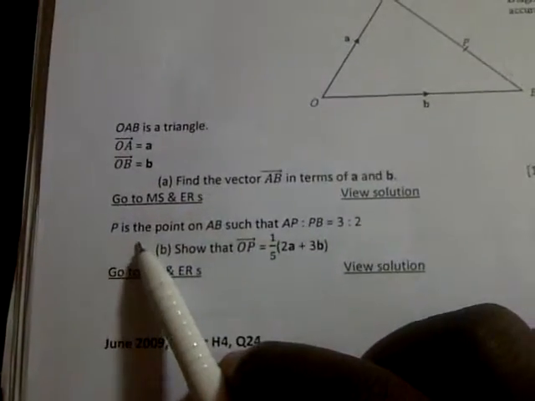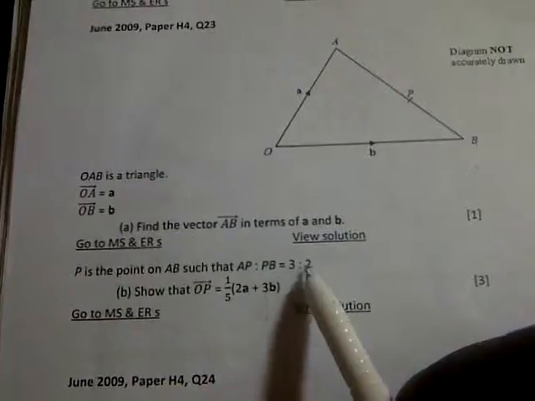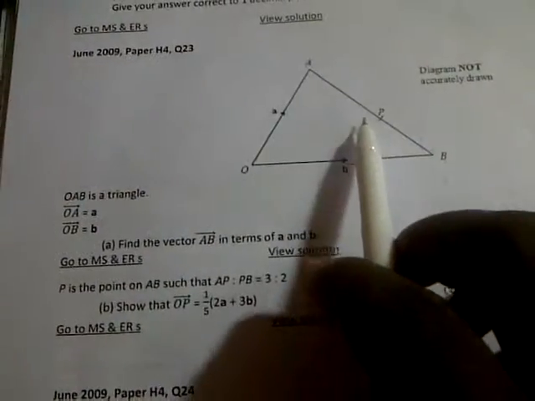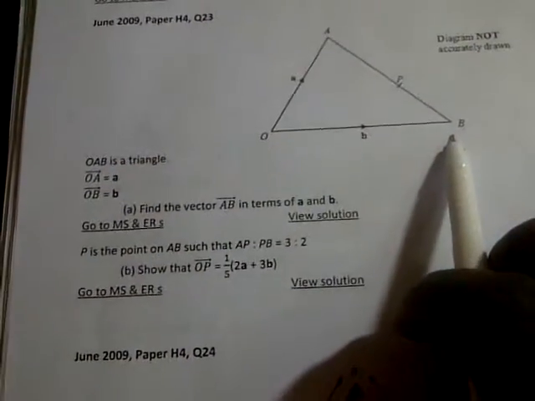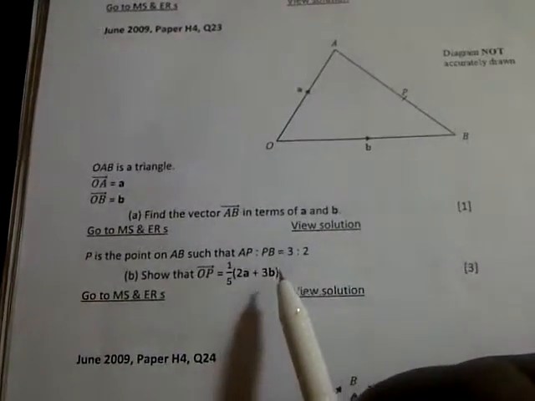Now P is a point on AB such that AP is to PB is equal to 3:2. Show that OP is equal to 1/5 of 2A plus 3B. And this will take us to a topic I titled vectors.